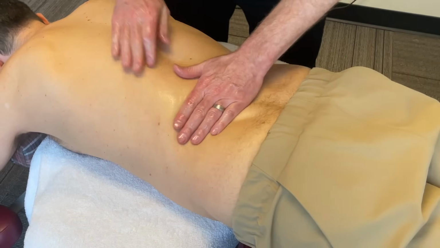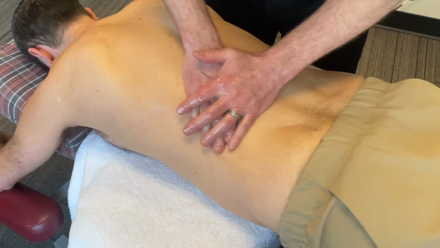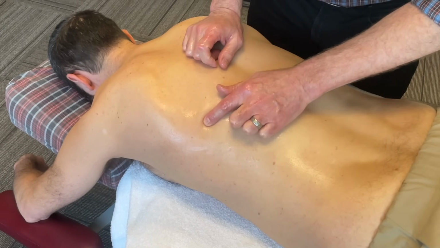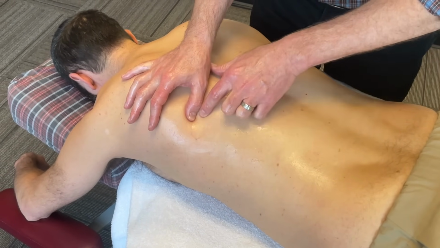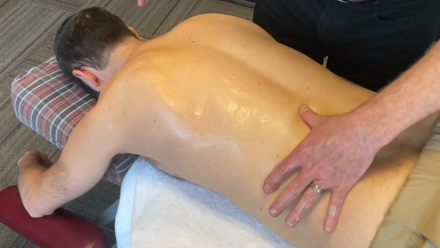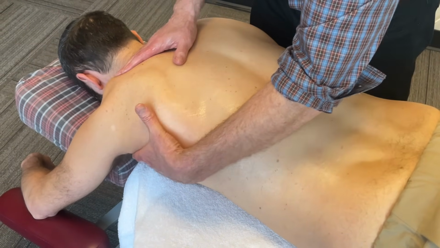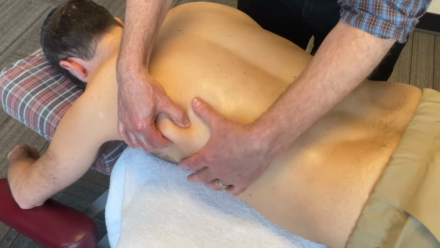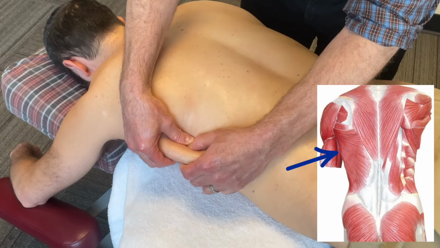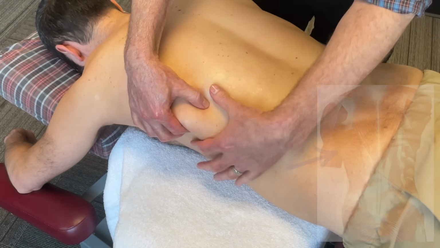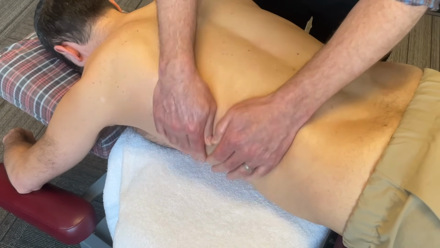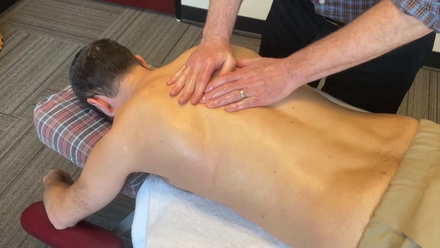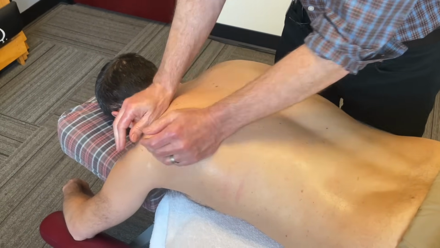So making a note of that, let's follow that lat up and around. Okay, so I'm feeling right here. This is the very top border of the latissimus. So that muscle comes up this way, and there it is. That's the body, kind of the belly of the lat. And sure enough, it's a little bit sticky right there. Okay, so making a note of that. Now here through the lower trap, the mid trap, the rhomboid.